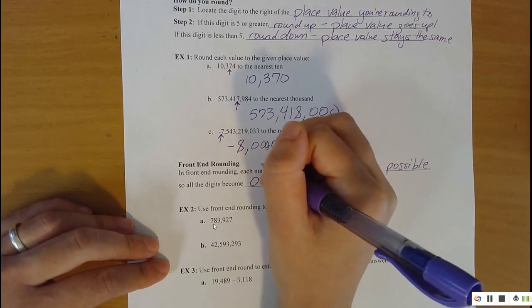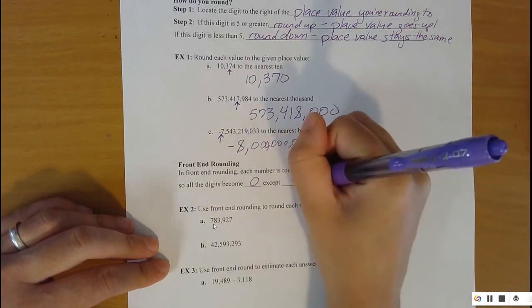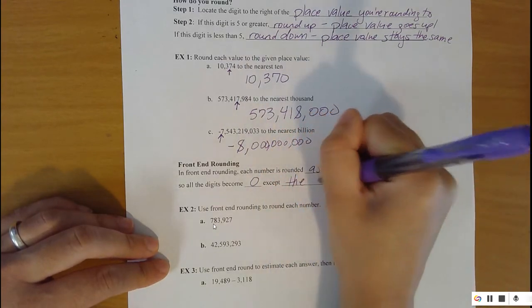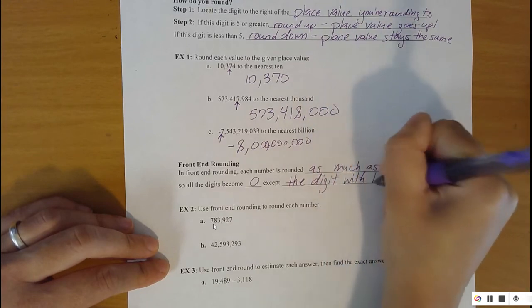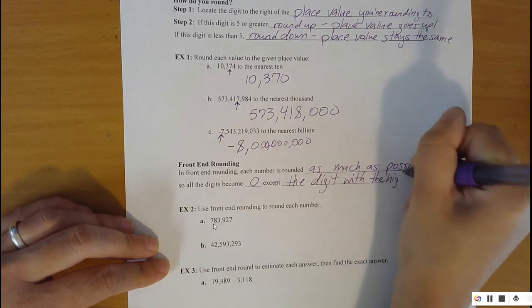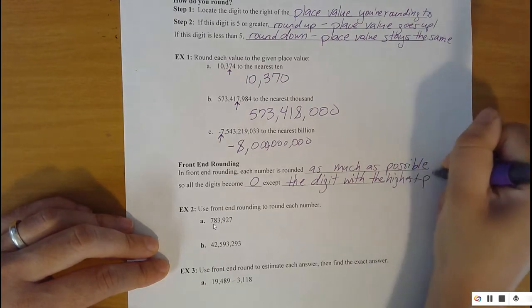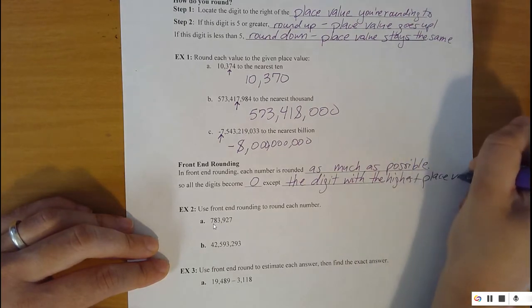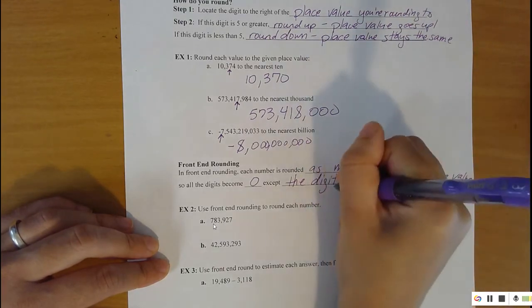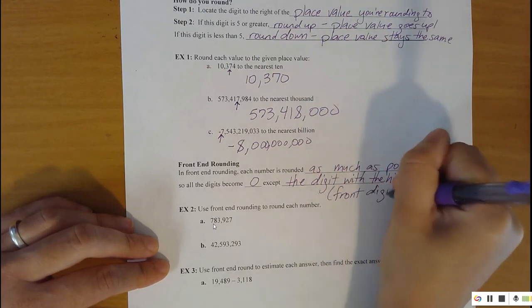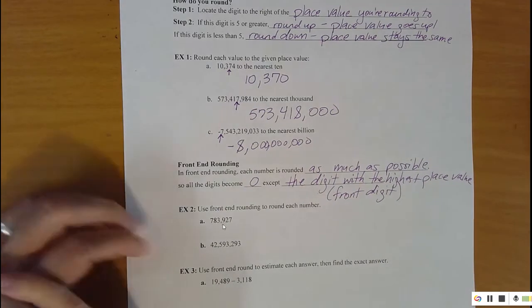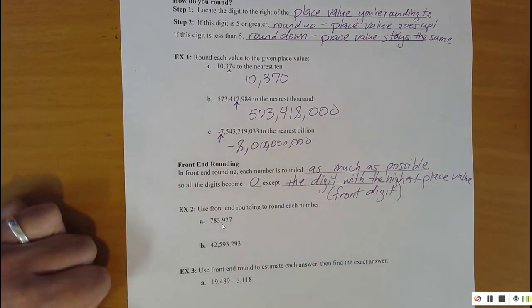So that's the front digit. And we're going to use front-end rounding a lot for estimating, just to kind of get a general idea of where we are.